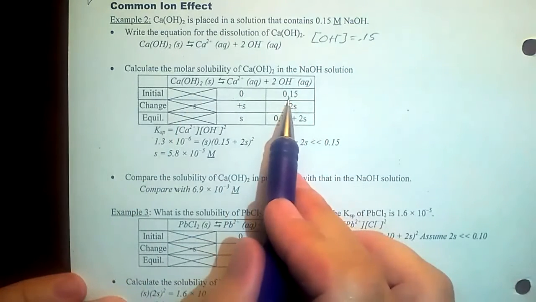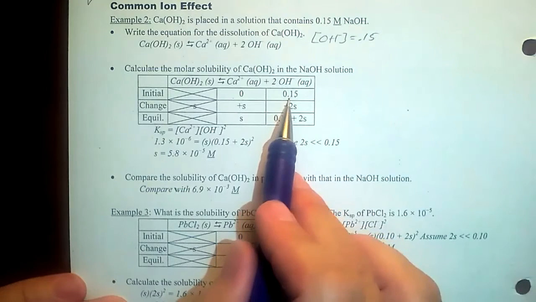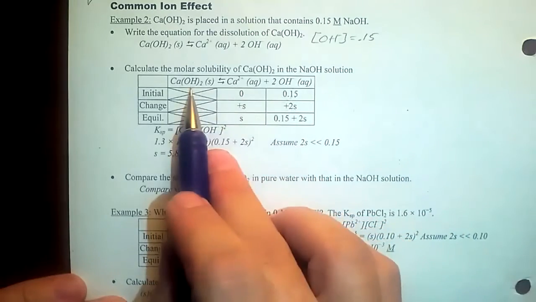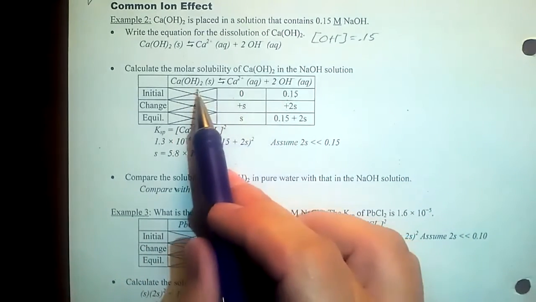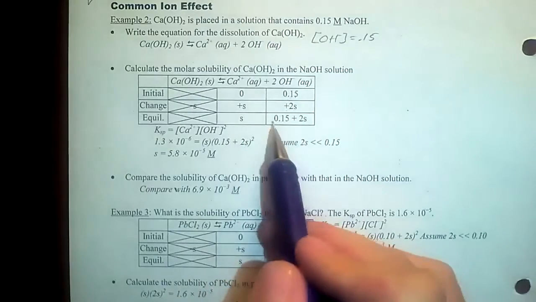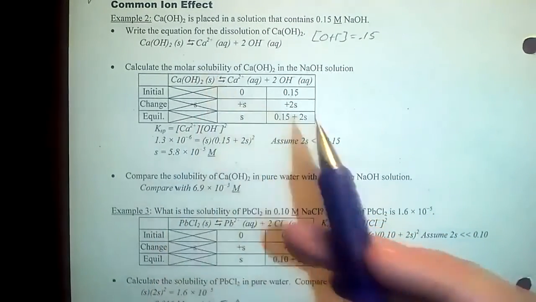Now that's achieved before we even put the solid in. So the starting molarity for OH minus is not 0. That's the point. Hit pause and have a think about that. This is the starting molarity of OH minus before you put the solid in. And so then the solid dissolves in a ratio of 2 to 1, so we get these as our equilibrium values. So what's the question? Calculate the molar solubility, which is S.